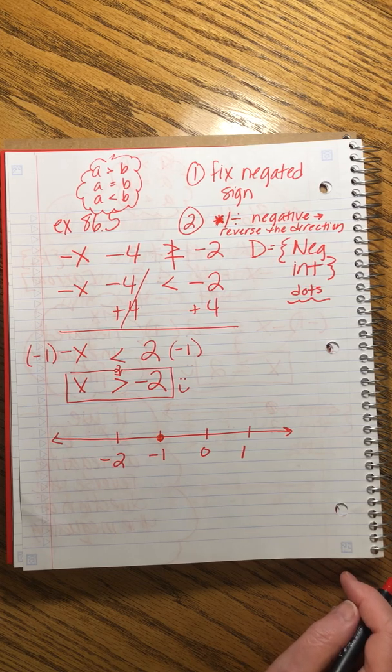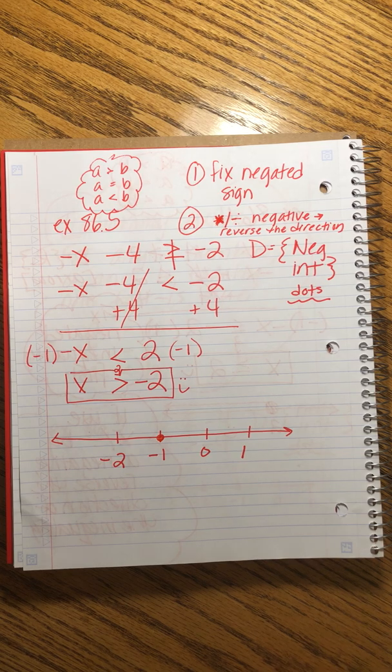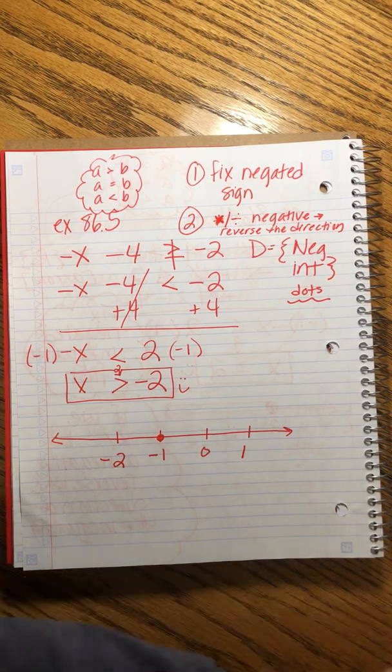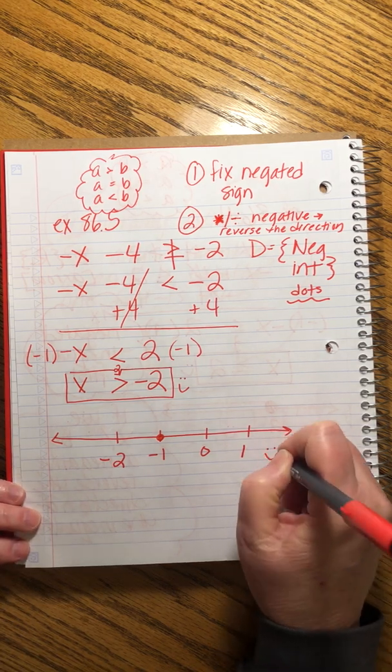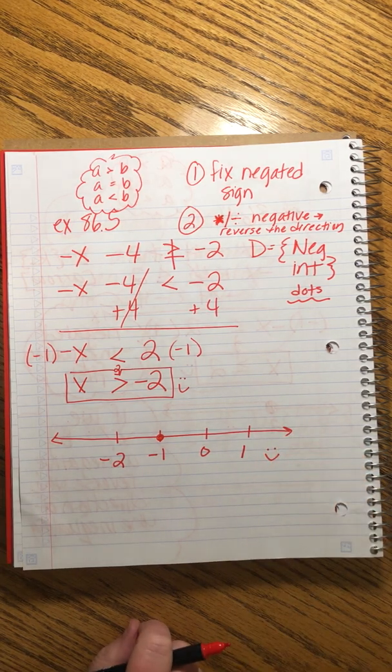Huh. Oh, I'm looking at the wrong problem. Sometimes I look at the answers and go, how did I get that wrong? But I didn't. I just looked at the wrong problem. Yay. Okay, cool.